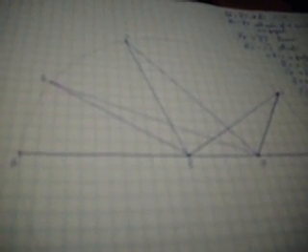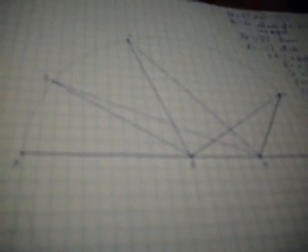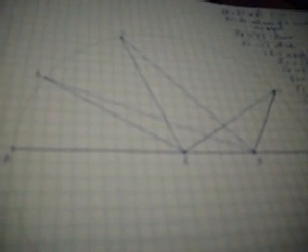Alright, Euclid then says that BE is equal to CE. Well, here's BE, right here. It's equal in length to CE. And of course BE and CE are equal in length because all radii of a circle are equal.